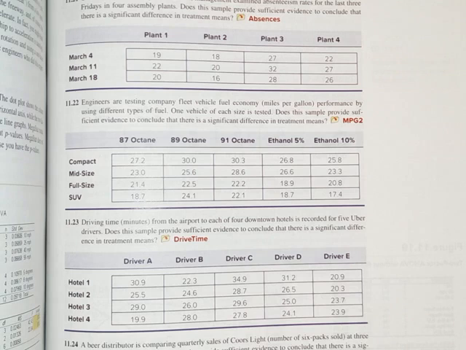What about the driver? F and F crit are almost identical. P-value, 0.050006. Holy moly. It's 6 millionths of a difference.